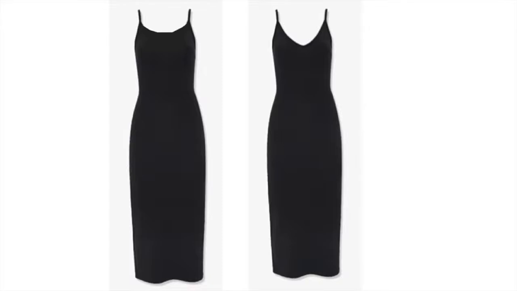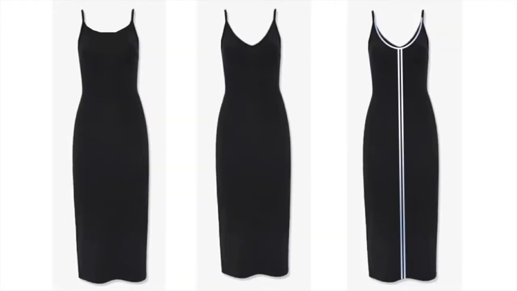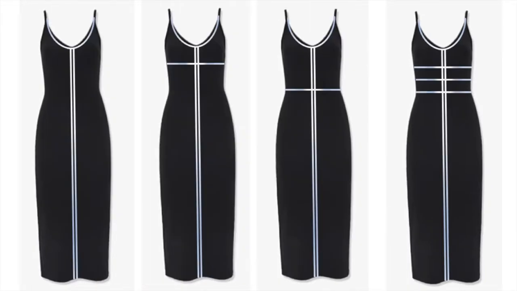Then, what happens if we add a vertical line down the center? The eye is carried up the dress to the wearer's face, creating an illusion of height. What about adding any horizontal lines? Horizontal lines added just below the bust can add visual width to the bust line, and just the legs are lengthened. A horizontal line at the waist emphasizes the waist, and the torso is lengthened.